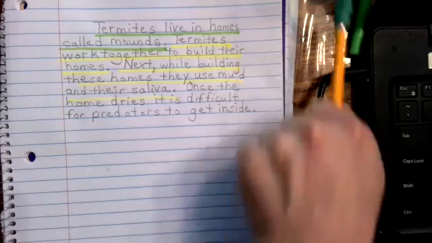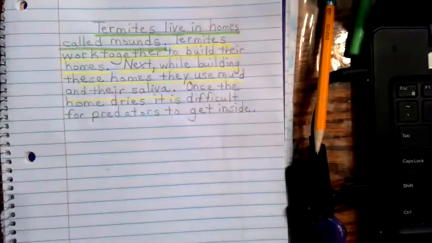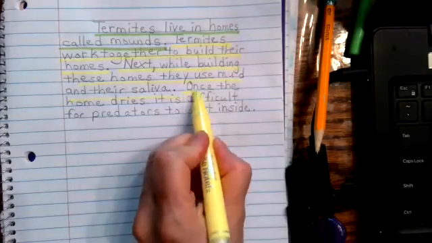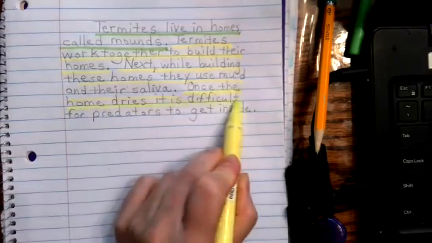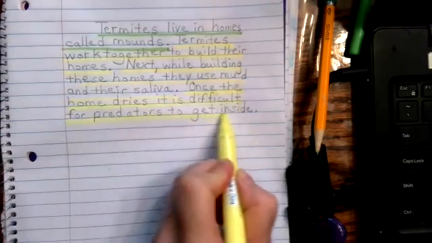Okay, so now I have my 3rd detail about the home that a termite builds and lives in.